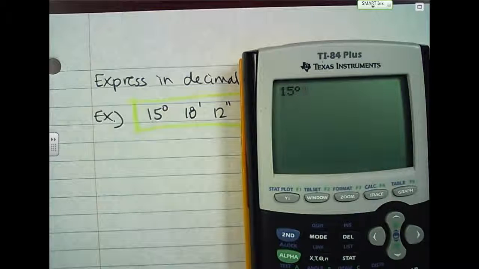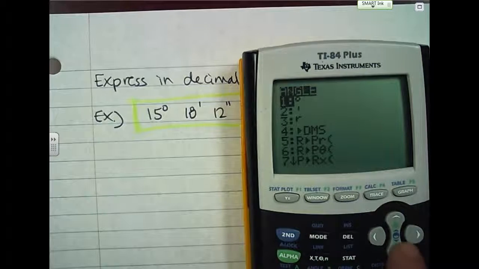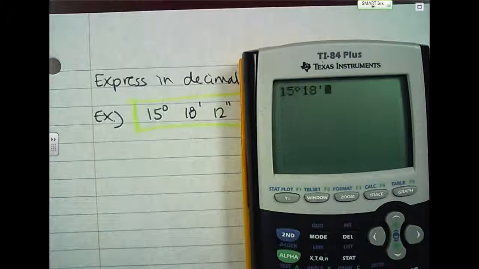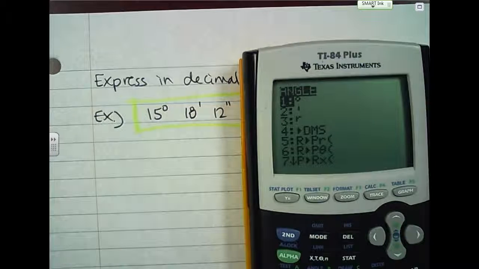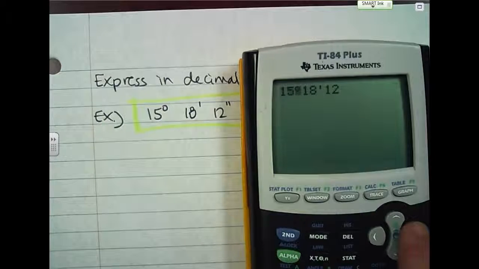What's next? 18 minutes. So there's my 18. Go back to second apps again, and there's my minute symbol. Hit enter. Now go to 12. But you'll notice when you go to second apps, it's not there. So instead, look above the plus symbol.